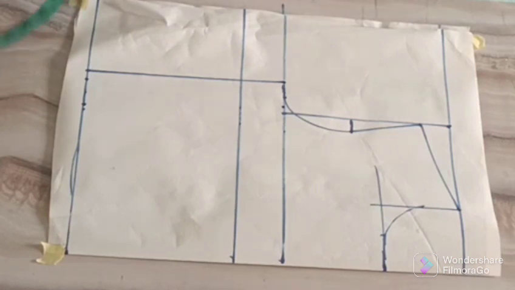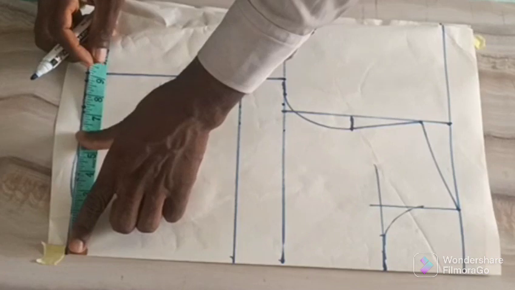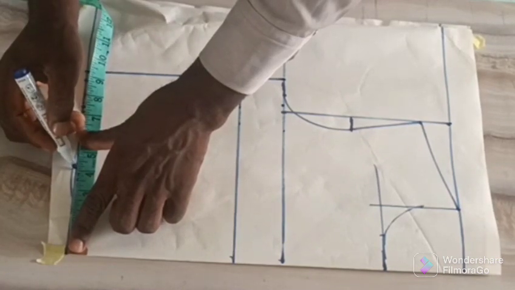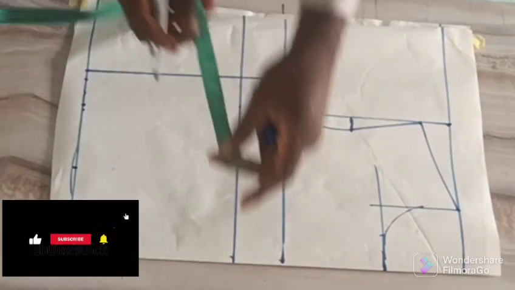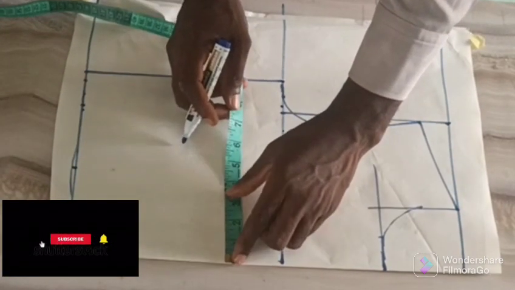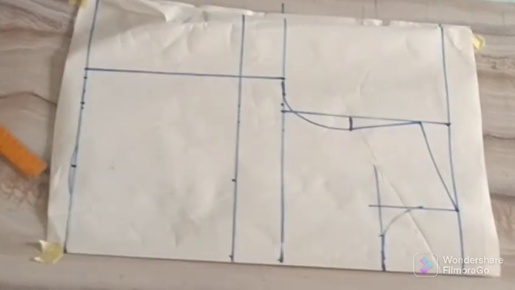So what we are going to do now is to input our bust span. Our bust span is 8 inches. So we divide it by 2. We get 4 inches. So we mark 4 inches at the waistline. Then also mark 4 inches at the bust line from the center front. Then rule a vertical line that connects these two markings. So this is where you are going to put your darts.